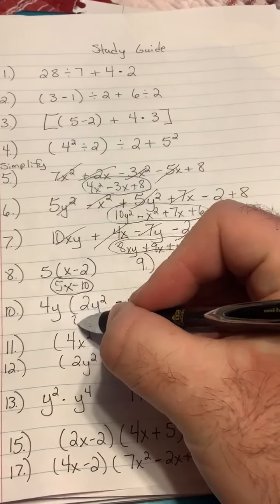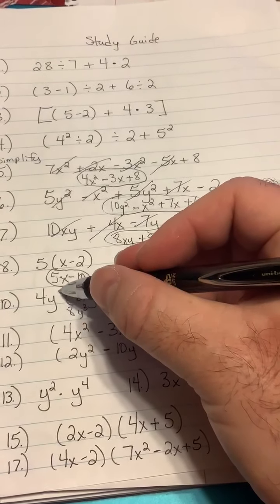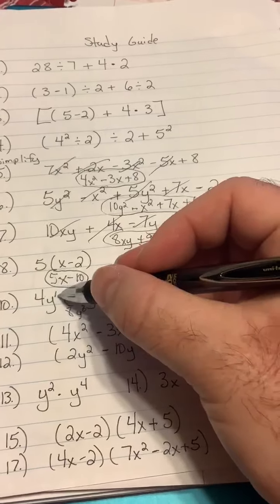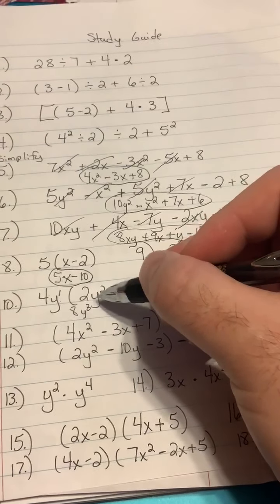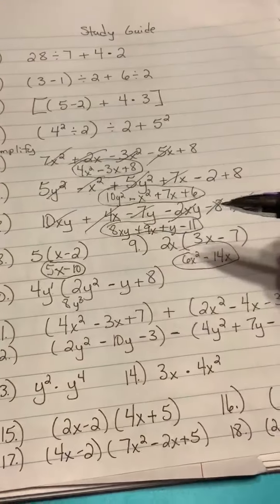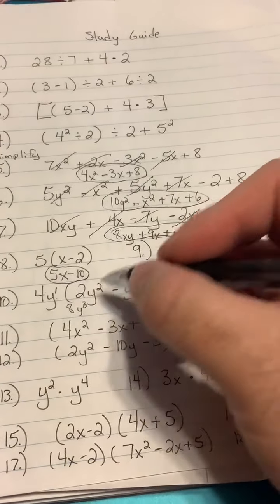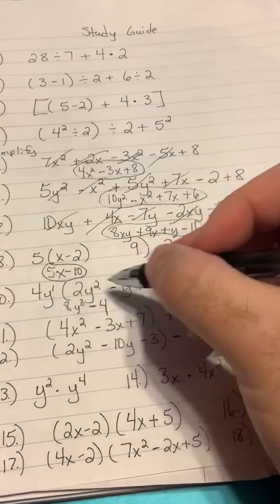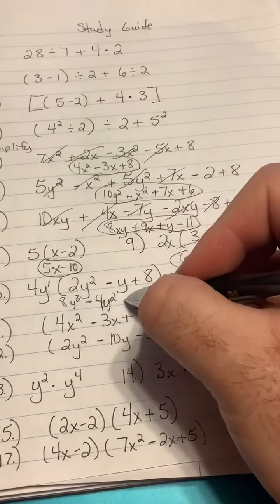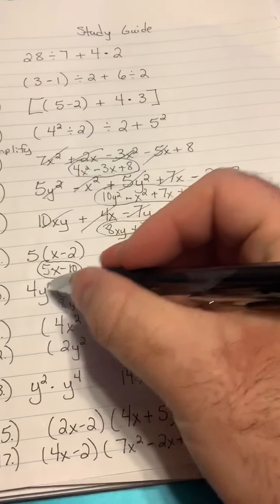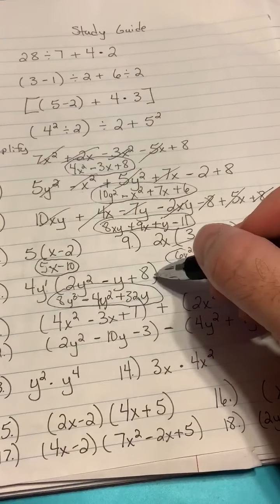This one here, you get 8y cubed. That's 4 times 2 is 8. Y times y squared is y cubed, because remember this is a y to the first power. So 1 plus 2. It's like y times y times y. This is y times y right here. So it's y times y times y, which is y cubed. And then 4 times negative 1. Remember there's a negative 1 right here. So 4 times negative 1 is negative 4. Y to the first times y to the first is y squared. And then 4y times 8 is positive 32. That's 8 times 4. And then just a single y, because there was no y here. All right?